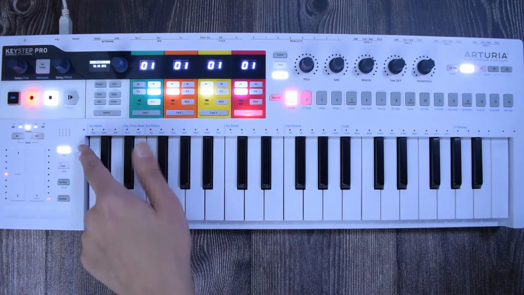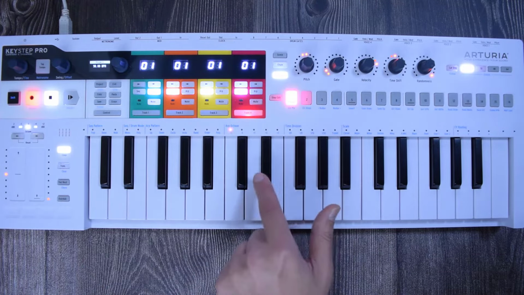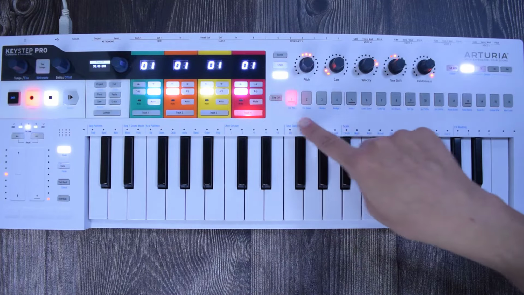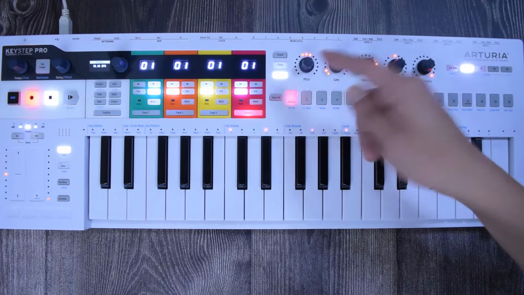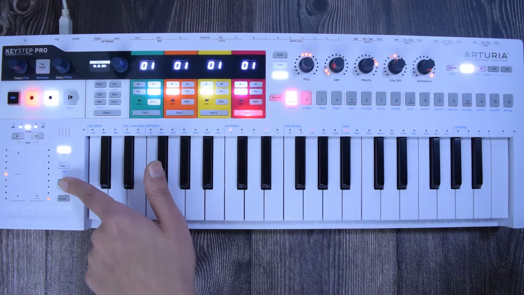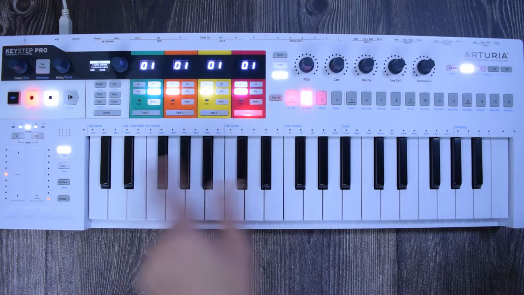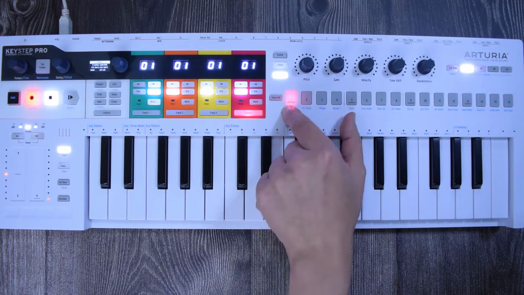So I'm holding it, right? So if I play it, it's going to hold it and it's not advanced to the next step. So what you can do, you can just manually go to the next step or just go back. Now, what you can do as well, you can go to the tie and the rest, and this will make it advanced to the next step. Now, the thing is that when you're doing this, it's going to take the gate of whatever it is that you enter right here. It's just going to make it longer.